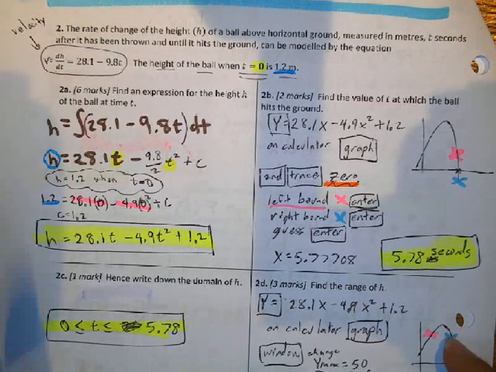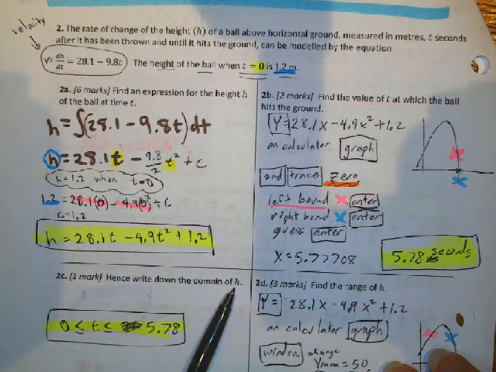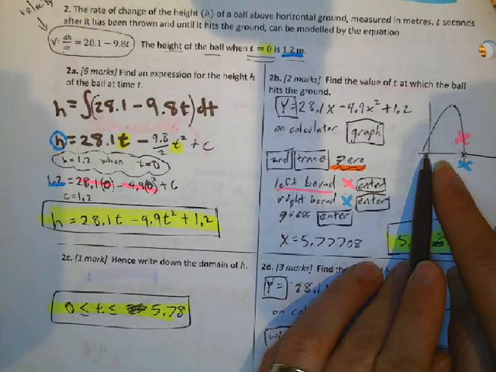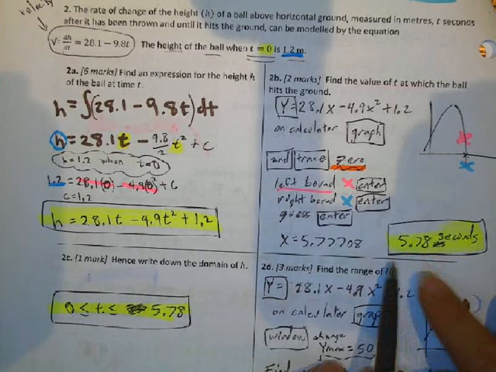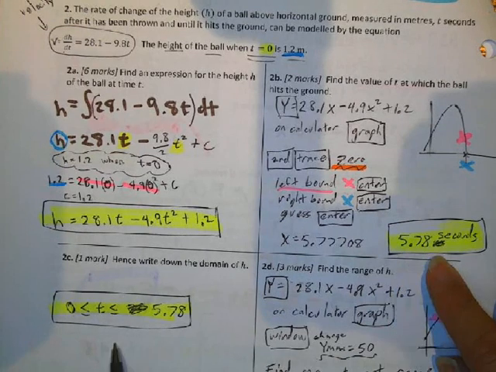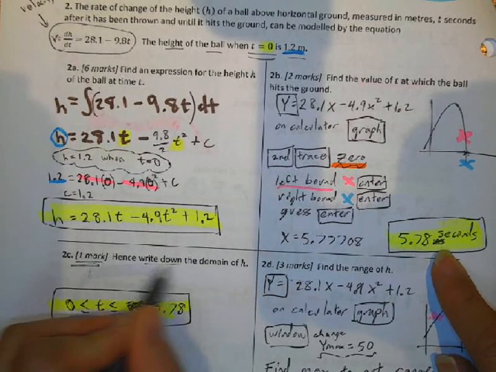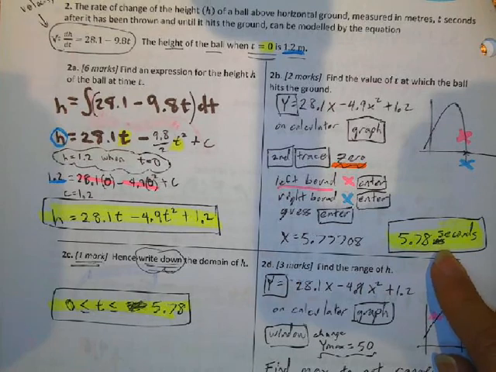Now, what is the domain of H? The domain is the x values that work. So we can start at 0 and we go to 5.78. That's my domain. Notice it's only one mark, and notice it says write down. There's no work to be shown. You just write down the answer.